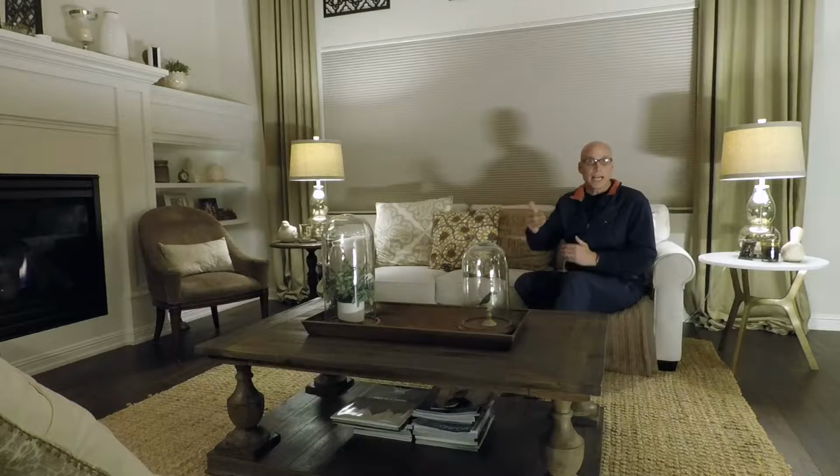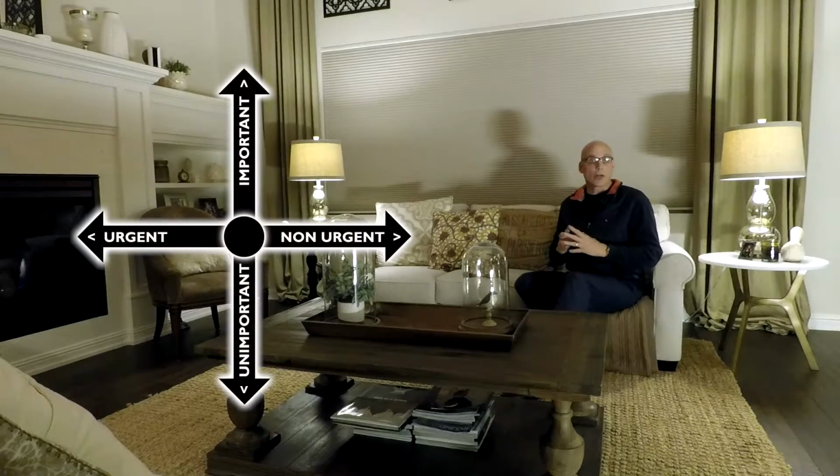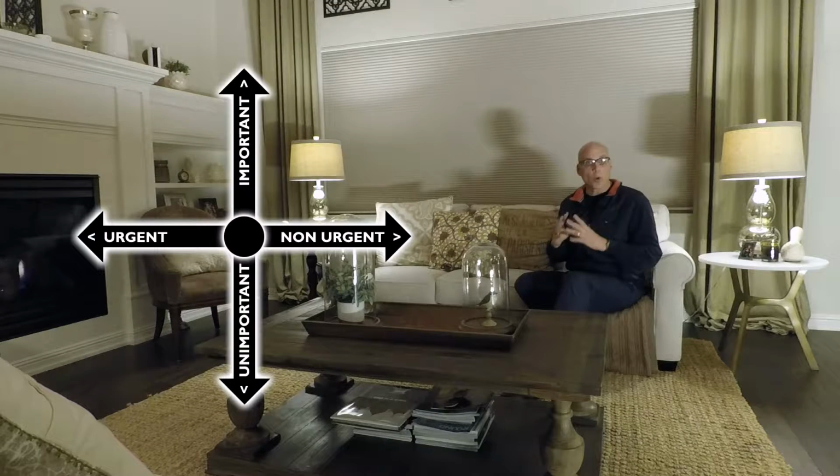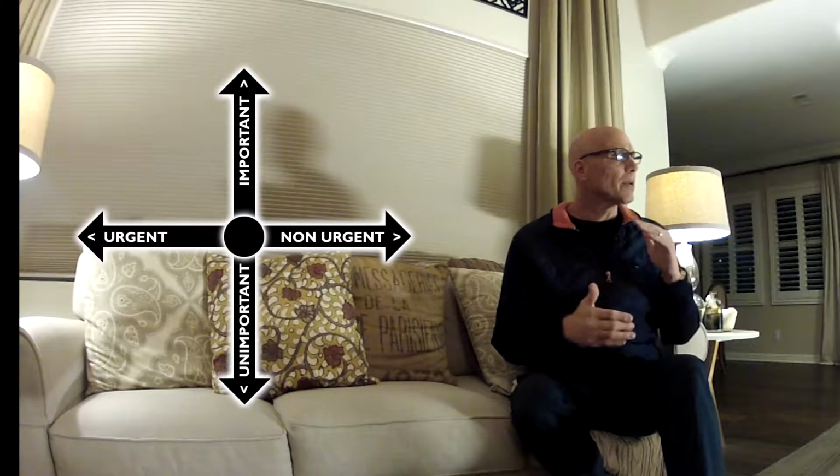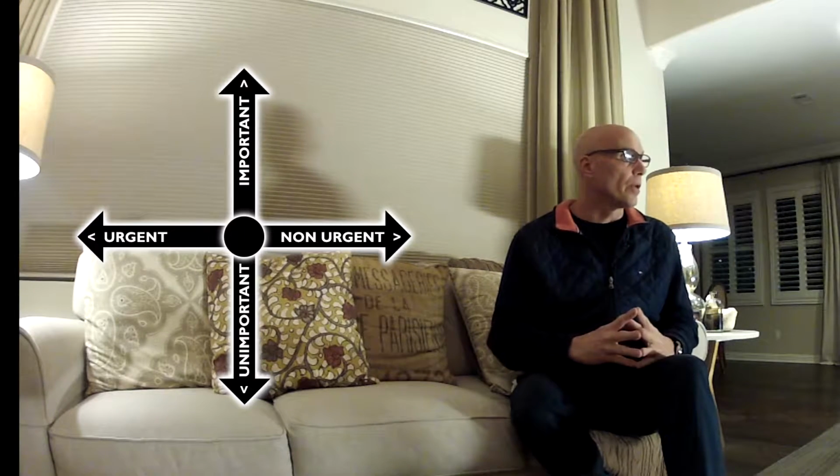Hi, this is Rick Curtis, and today I want to talk to you about time management. If you take important actions and you cross it on a grid with urgent actions, you get 4 quadrants that can help us define and improve our use of time. Allow me to quickly break down each of those quadrants for you.